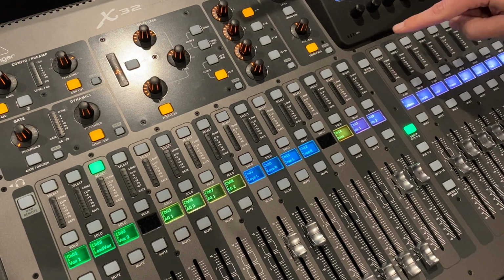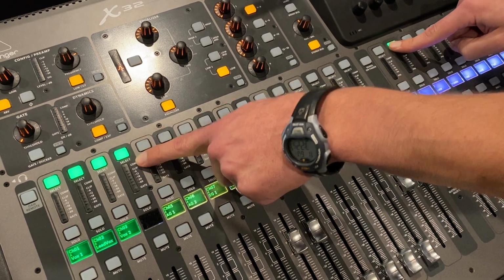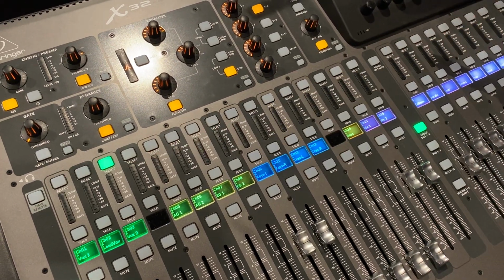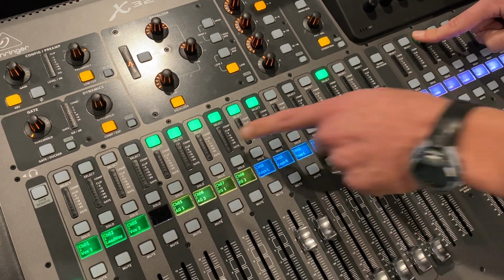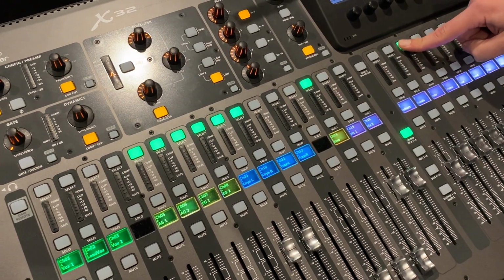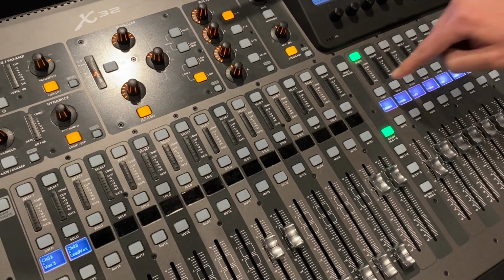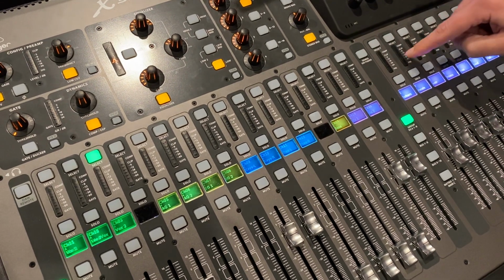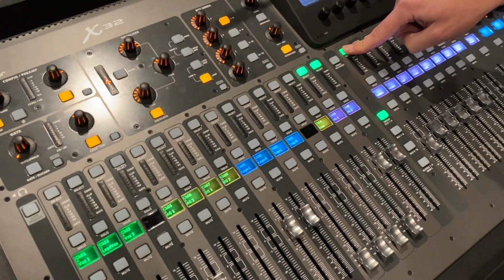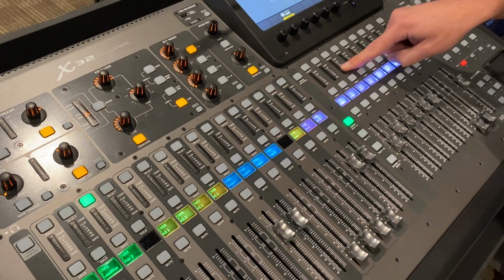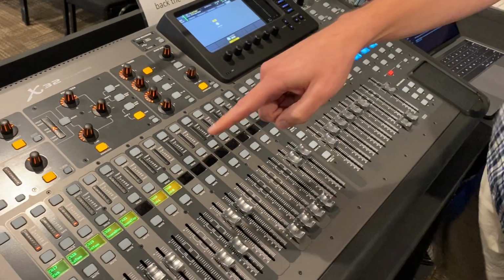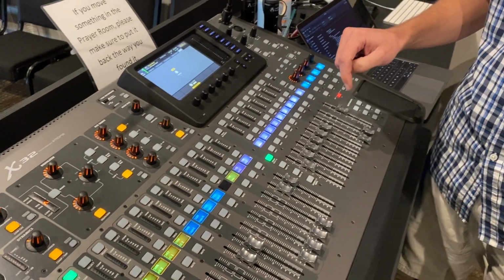If I hold down the vocals DCA, you can see all of these light up. If I hold down the instruments DCA, you can see all of those are assigned to the instruments. So you just got to hold that button down a little bit longer, whereas if you tap it, it does the DCA spill. That's the difference, hold versus tap. But again, I think it's handy, especially to be able to get to drums and some other things quickly.